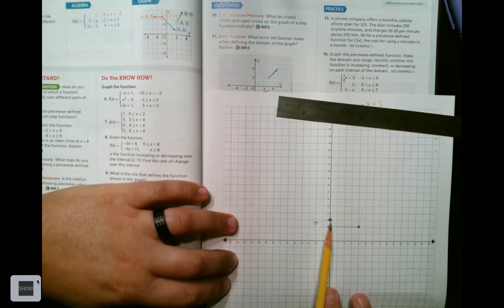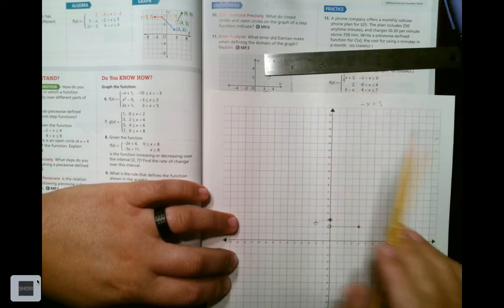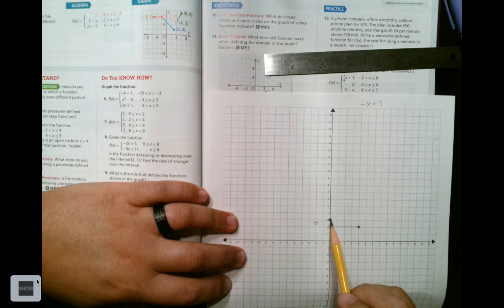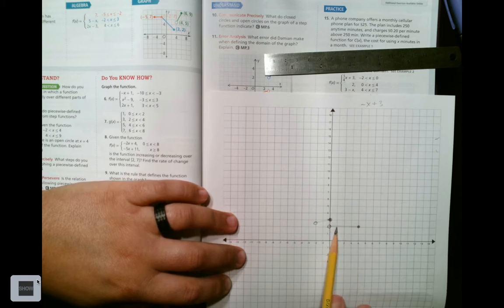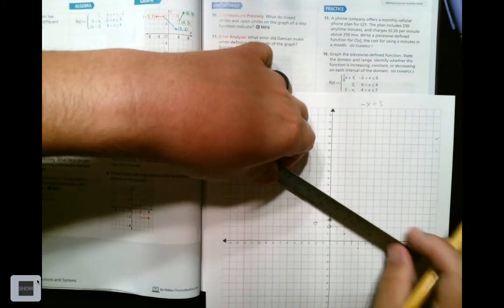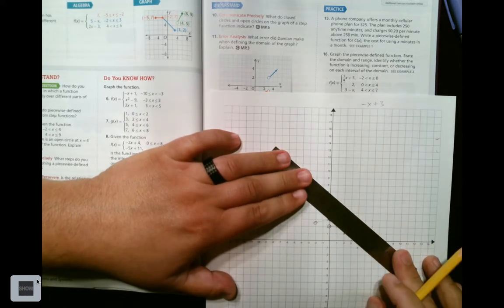If my y-intercept is at +3 and my slope is -1, that means from that y-intercept, I'm going to go down 1 over 1. Bam, there would be a point. Down 1 over 1. Down 1 over 1, right? That gives me my line. So let me do my best to draw this.